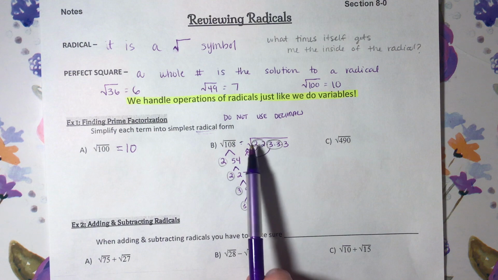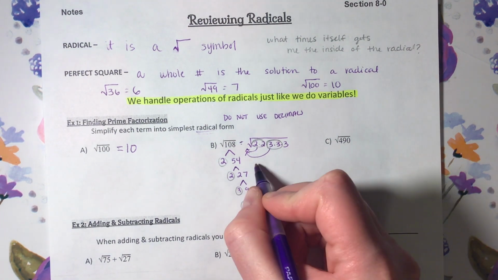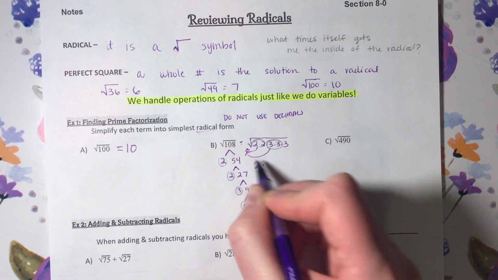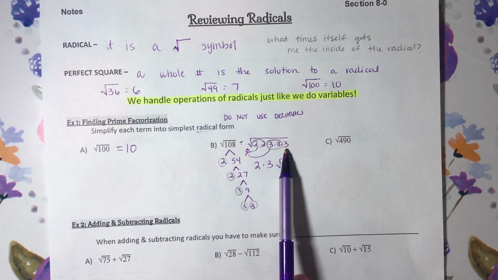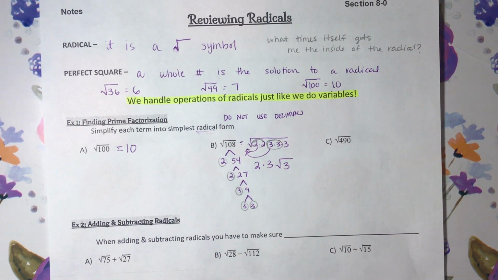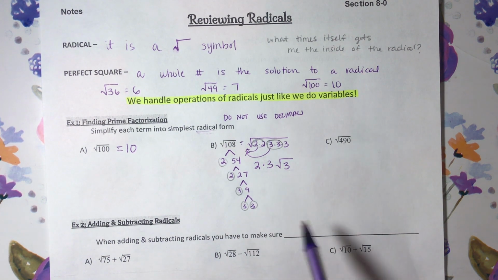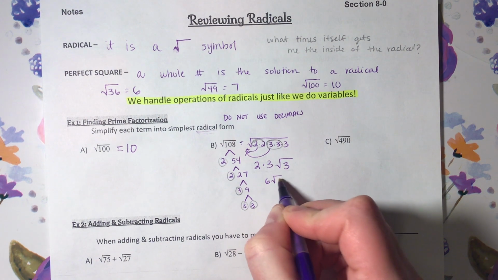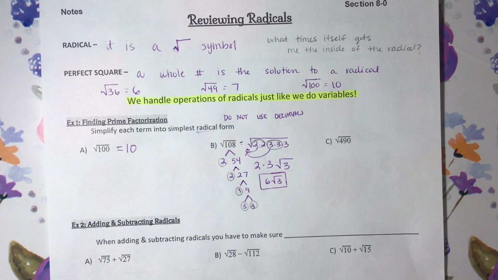So now these two become 1 on the outside. So this is 2 times 3 square root whatever is left over, or the 3 inside the radical. I want to leave this as neat as possible. All of this is multiplication, so I can just rewrite that 2 times 3 as 6 square root 3. And this is my final answer.